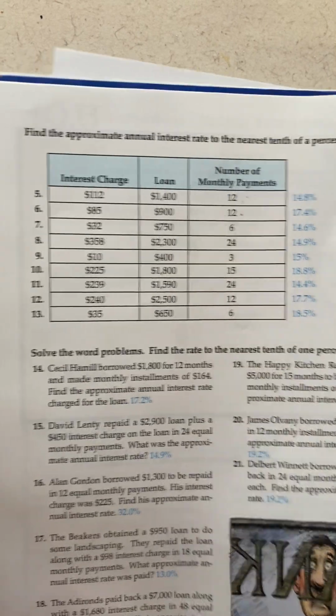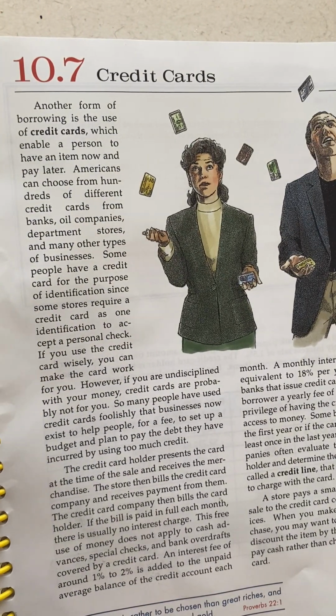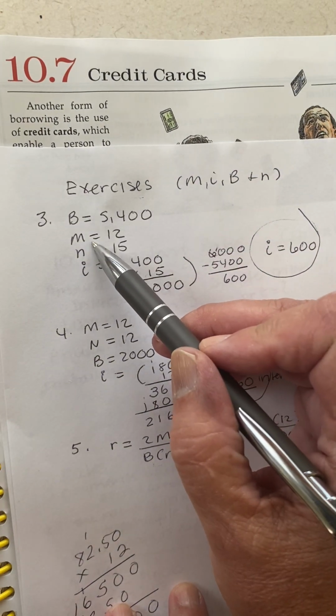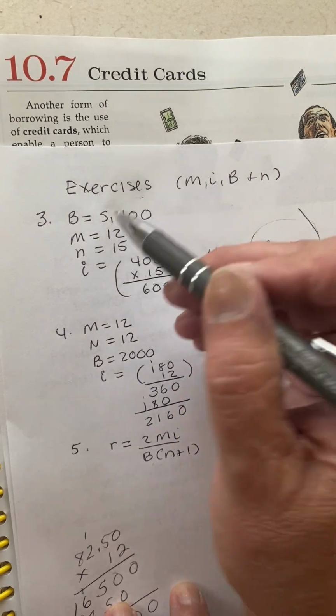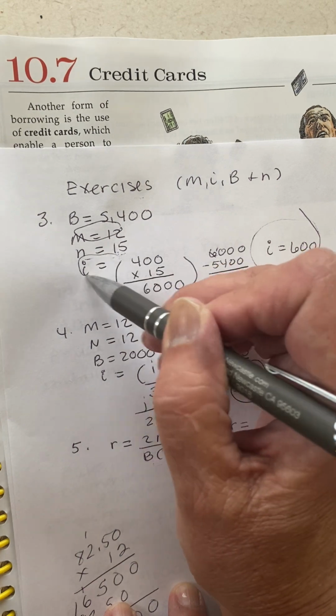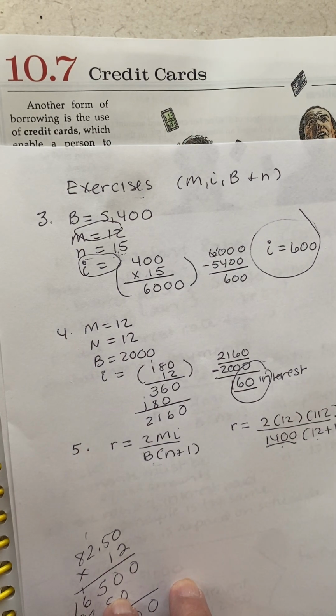We're going to go on to credit cards, which are another way of borrowing money. But that's how you do installment plans. Just remember what all those different parts mean. B means the base. M means a year, 12 months, always the same. N means how many payments you are going to make. And then, of course, interest: what interest are you paying? Doing that, you can find the percent interest that you are paying. And with that percent interest, you'll know if you're paying too much or not. That's installment plans. Okay?